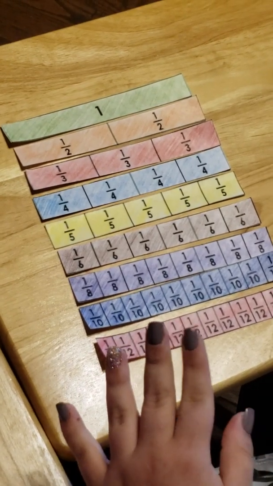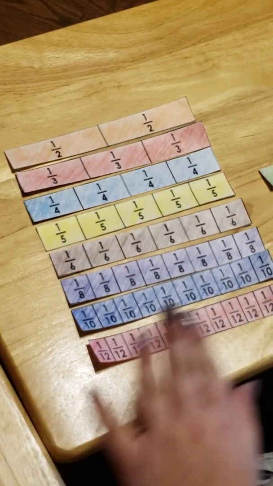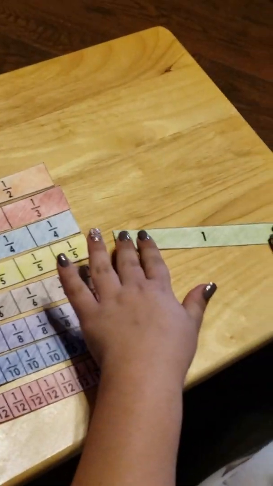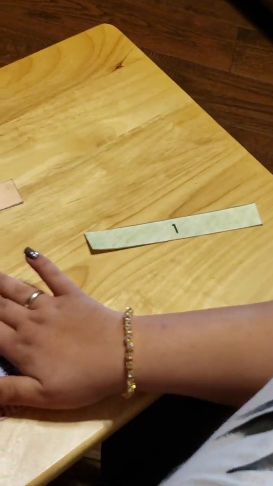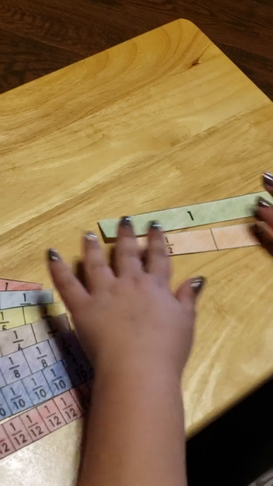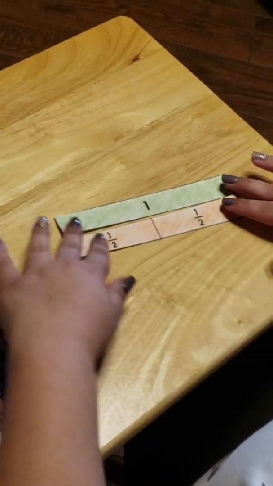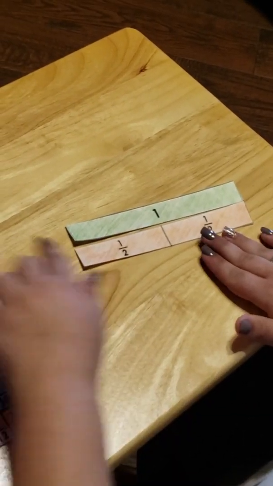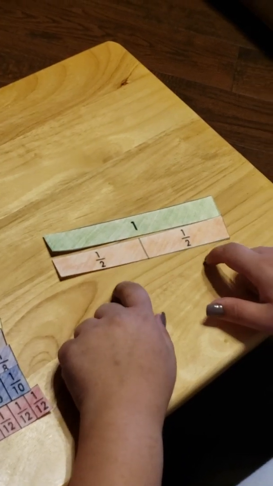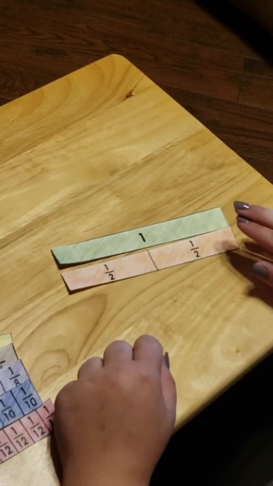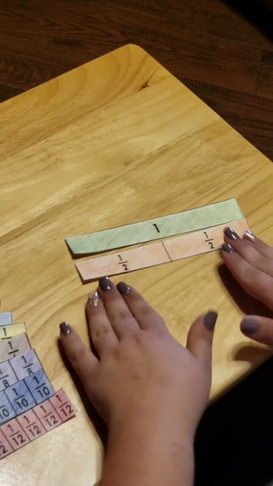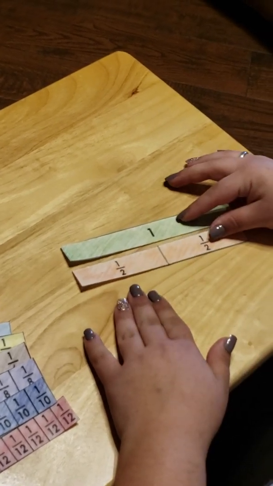We would start by explaining that one full rectangle is 1, and we would show them that those two pieces underneath it with the fractions 1/2 under them, if you put two of them together, it still equals 1. So they would be able to put the two pieces together and it'll be 1.